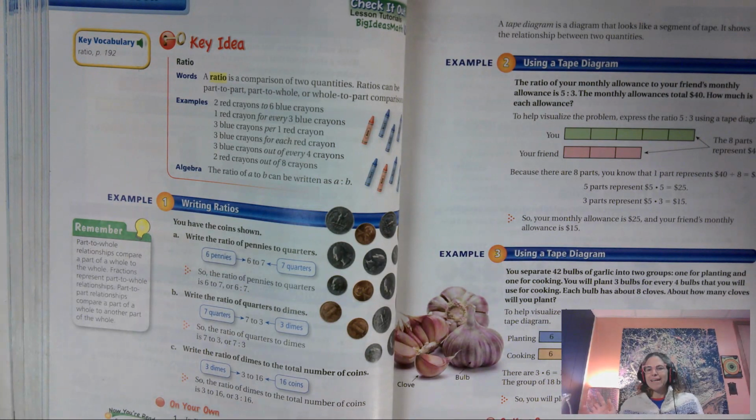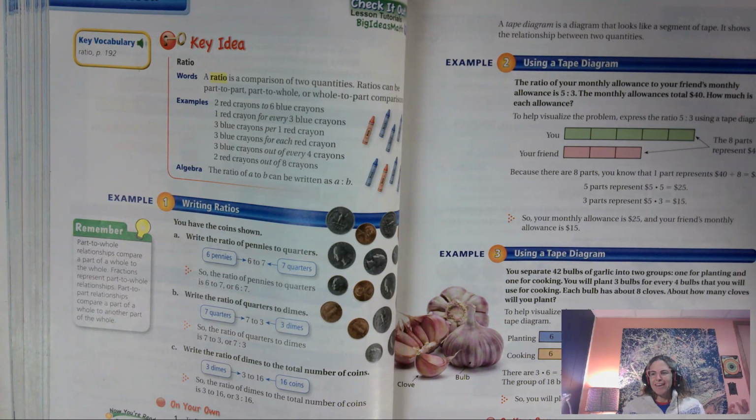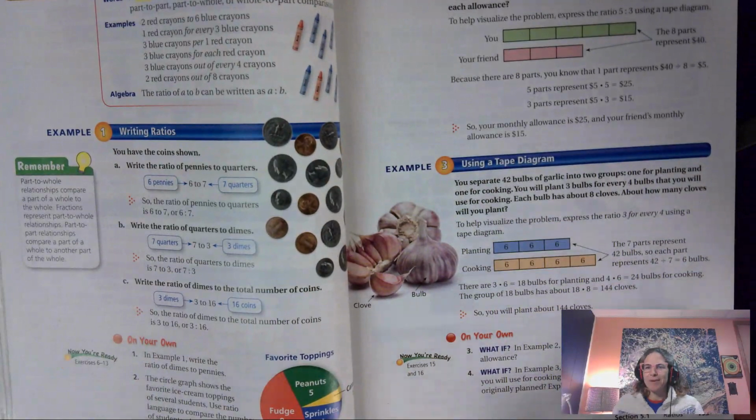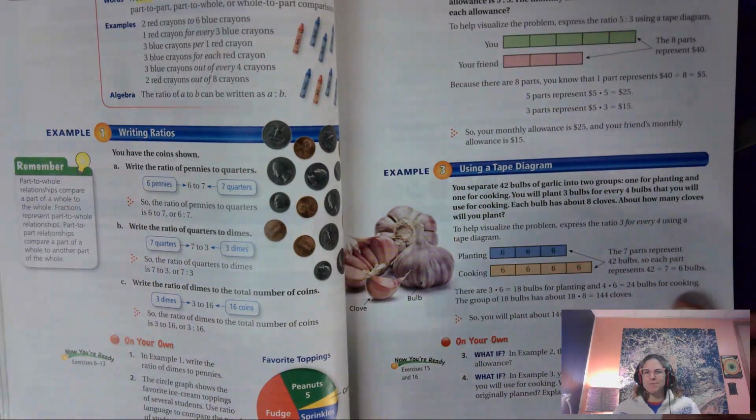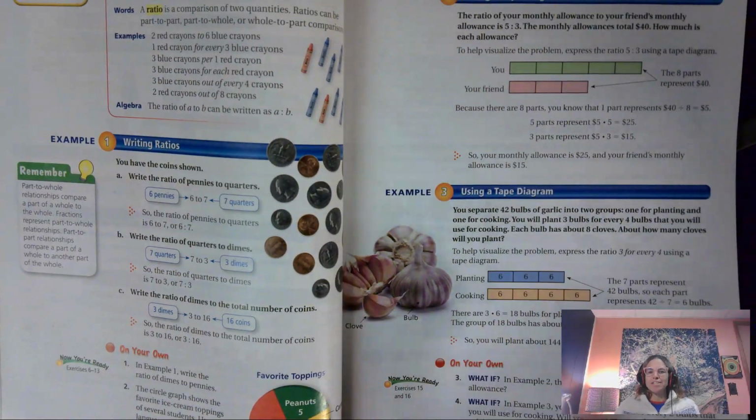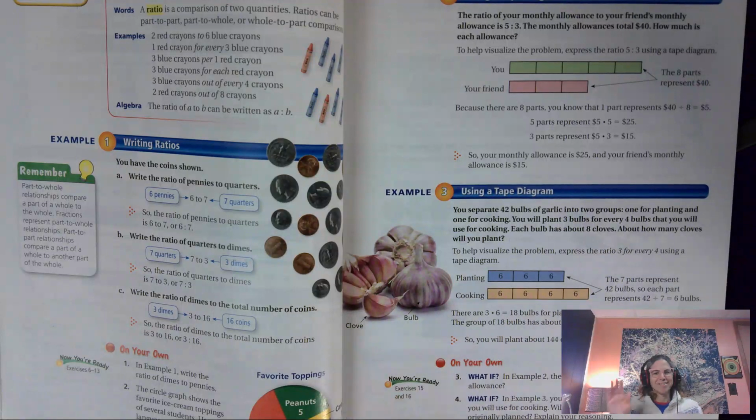Oh my gosh, guys. I cannot believe that I could not figure this out. I was so frustrated that I couldn't figure out how to do the on your own number 3 when I was in class, but everything else was making sense and it had made sense before. I realized what I forgot to do. So here's my big aha. This is how I figured it out.